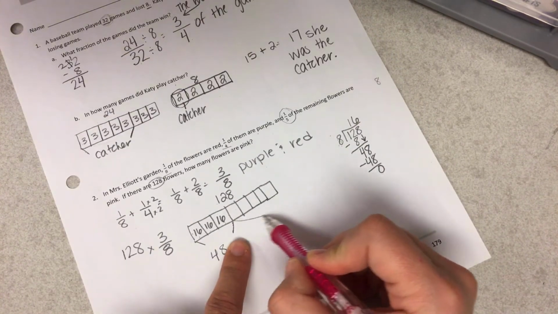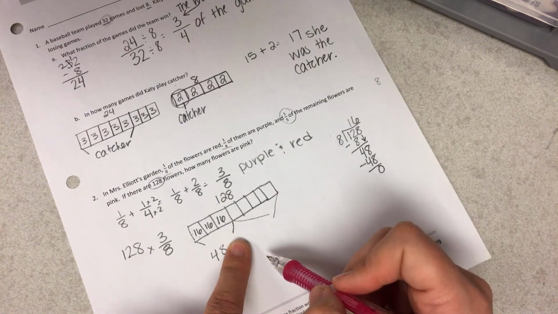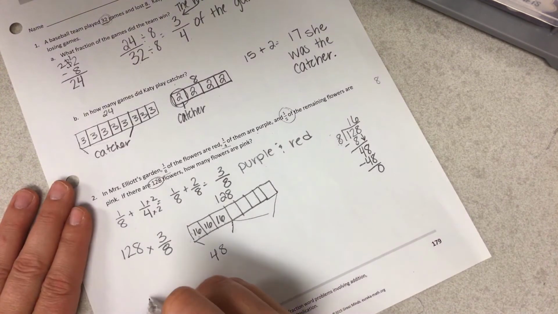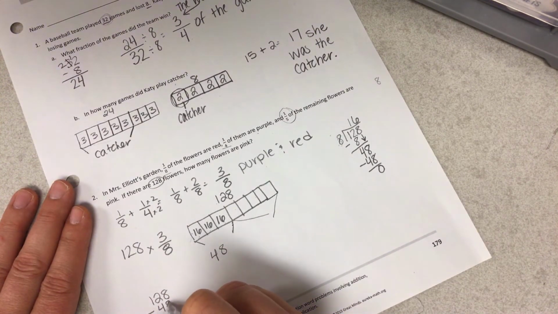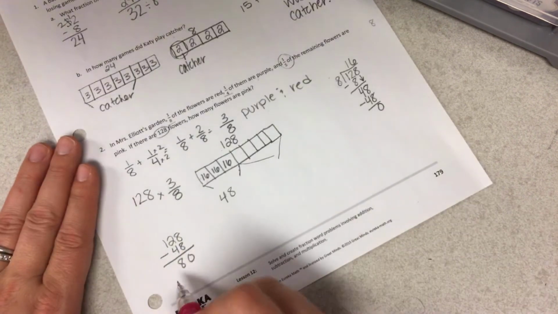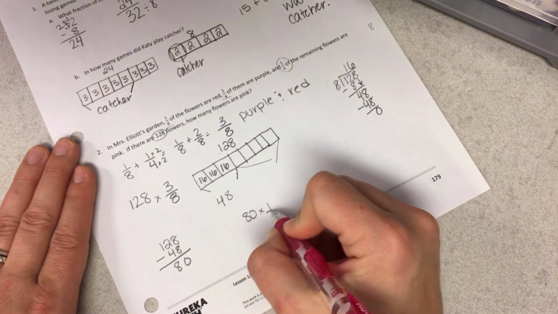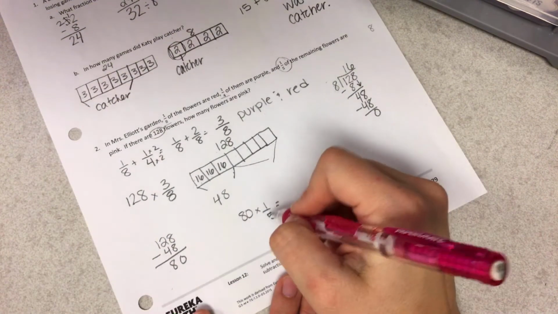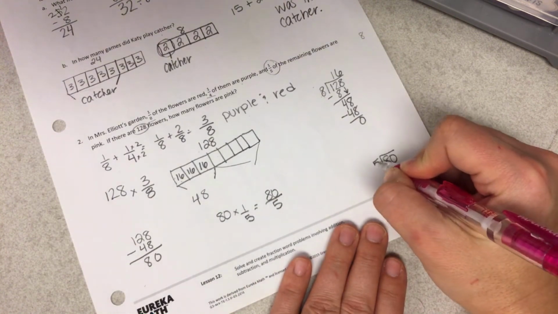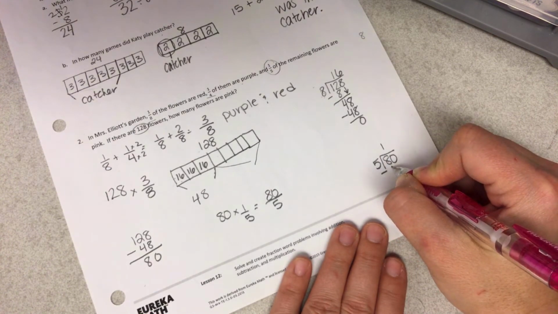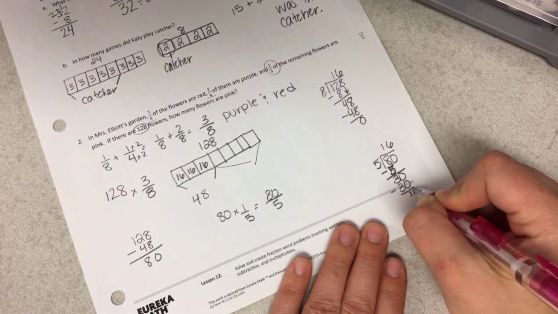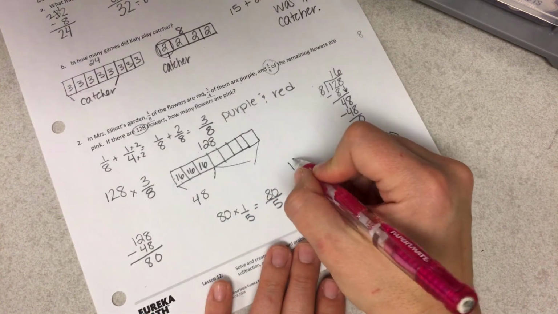I basically want to know that 1/5 of the remaining are going to be pink. There are two different ways you could do this. I could subtract 128 minus 48 and get 80 left over. Then I could do 80 times 1/5, so 80 fifths, and then divide this. 80 divided by 5. 5 goes into 8 one time, minus 5 equals 3, bring down the 0, 30 minus 30. So I know that 16 flowers are pink.